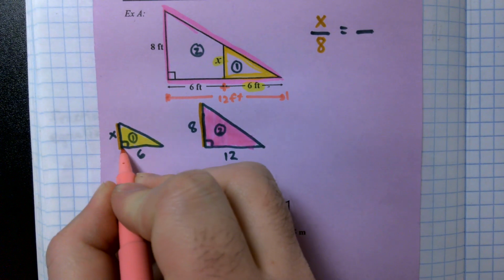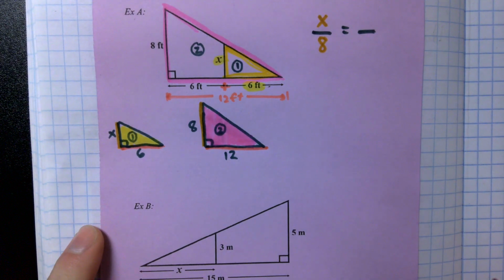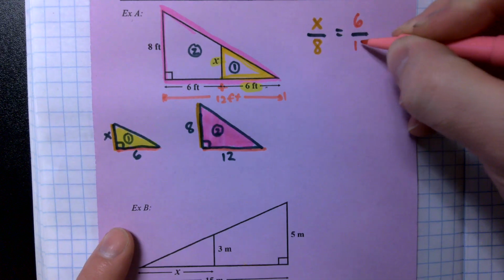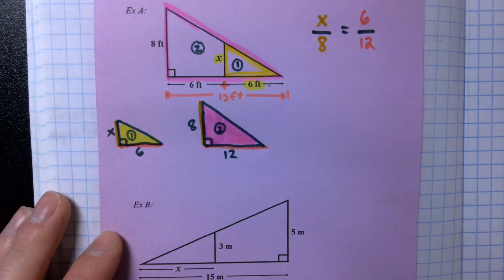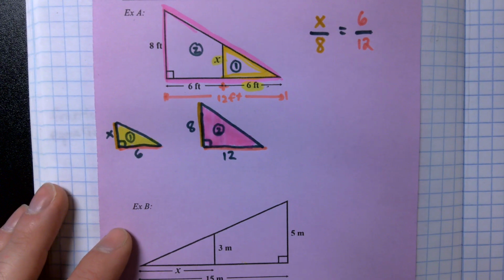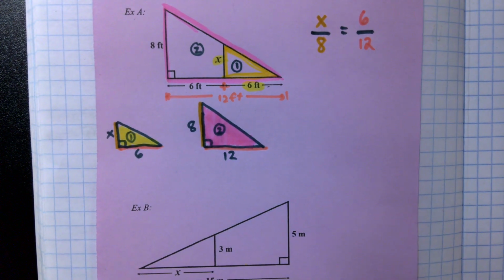And then if I do my base side over my base side, what should my second fraction look like? 6 over 12. All right? Exactly the same setup, exactly the same proportions as yesterday. We just got to split our triangle up at the beginning.